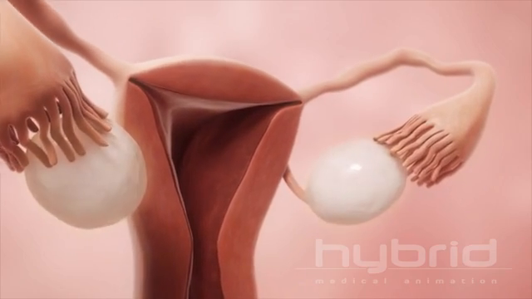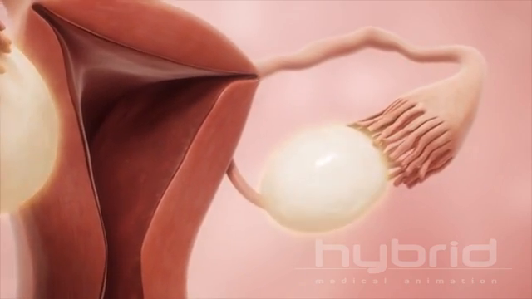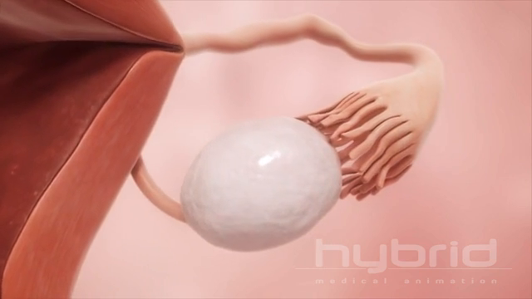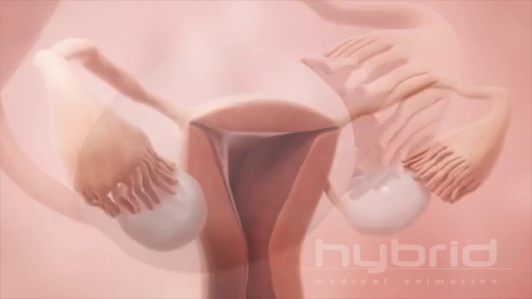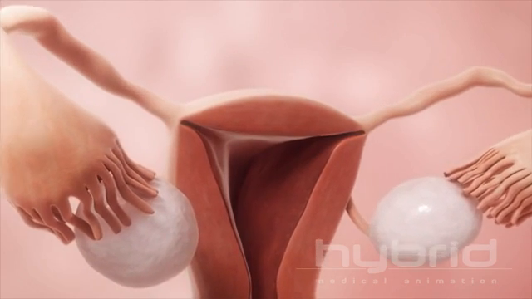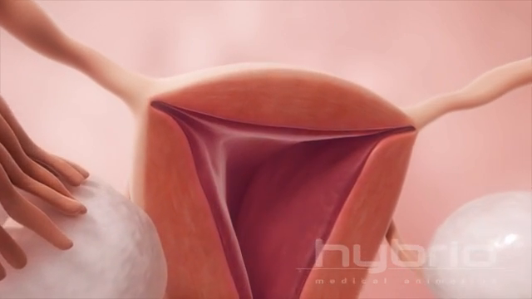Ovulation is the release of an egg from one of the ovaries. It often happens about midway through the menstrual cycle, although the exact timing may vary. In preparation for ovulation, the lining of the uterus, or endometrium, thickens.